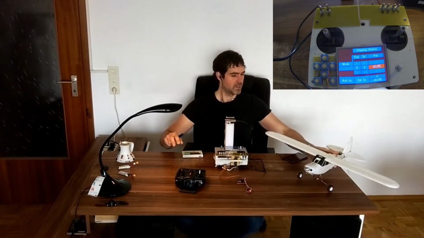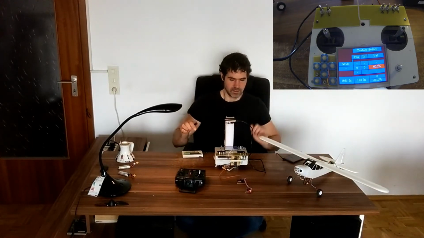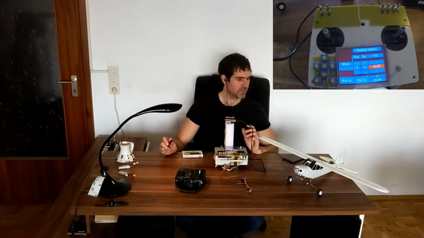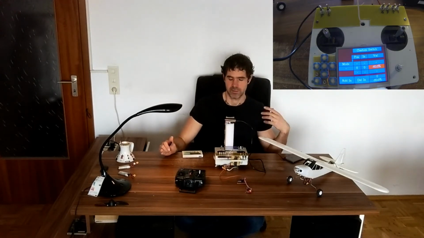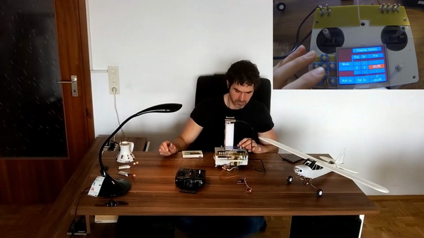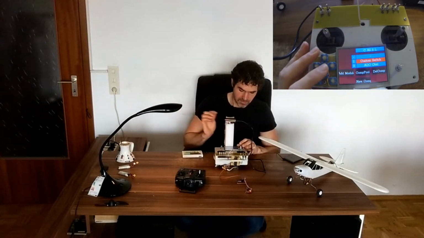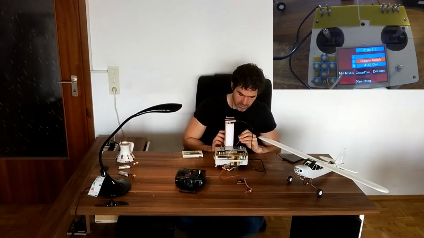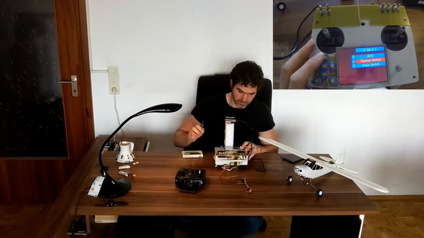Okay, so now, as I said, I'm going to leave out the right aileron because it's the same procedure. No, I forgot to set up the individual access control.